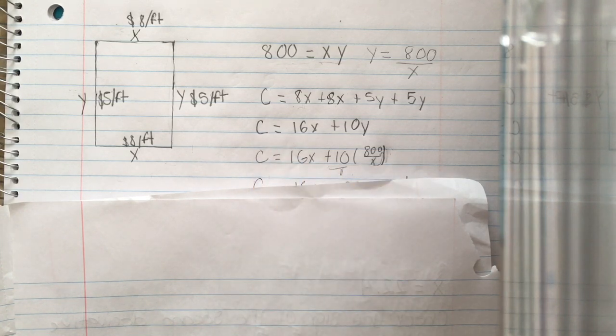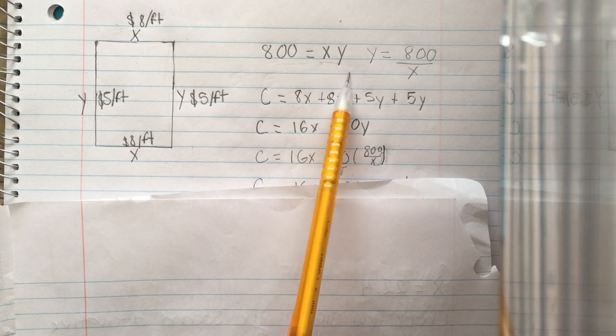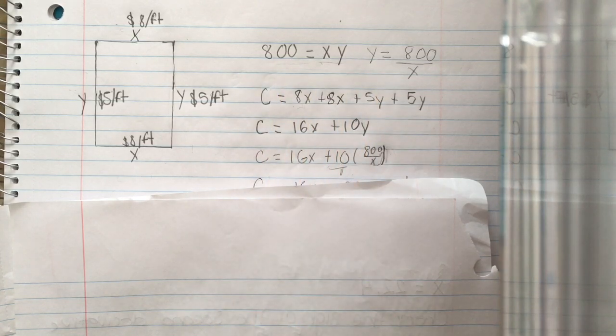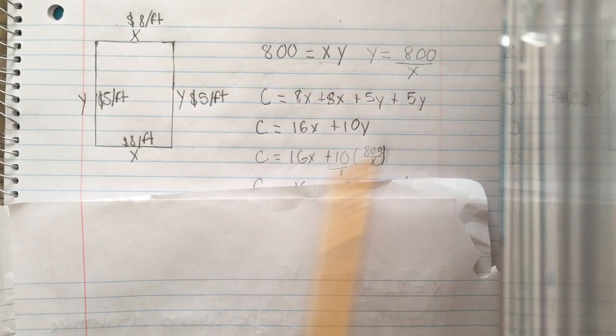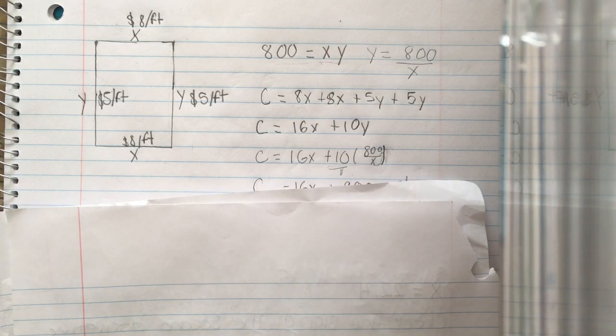So before we do that, we're going to rewrite the equation in terms of only one variable. And to do that, we're going to go back to the constraint and solve for either x or y. In this case, I decided to solve for y. We just divide both sides by x, and we now have y is equal to 800 divided by x. So we're going to go back to the equation and replace y with 800 divided by x. And now we have cost is equal to 16x plus 10 times 800 divided by x.